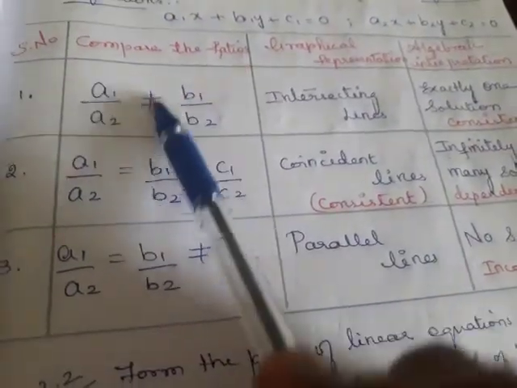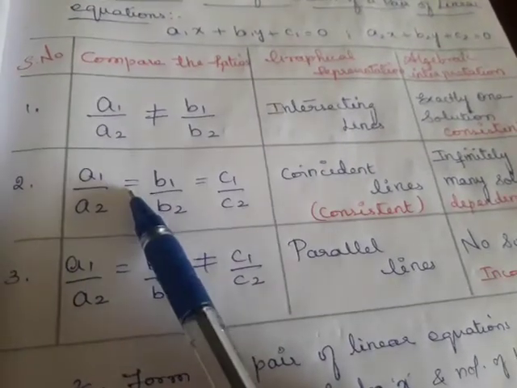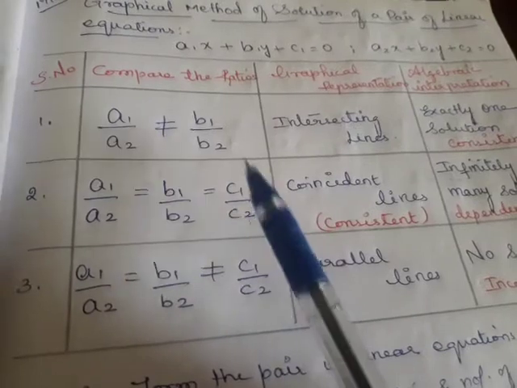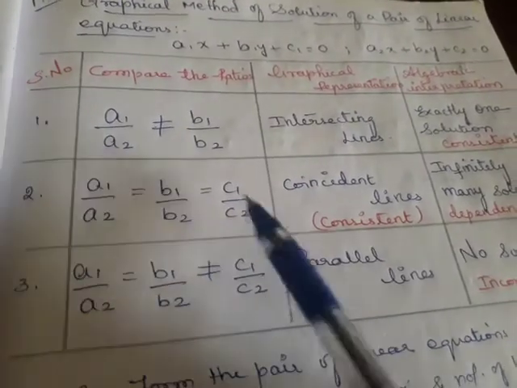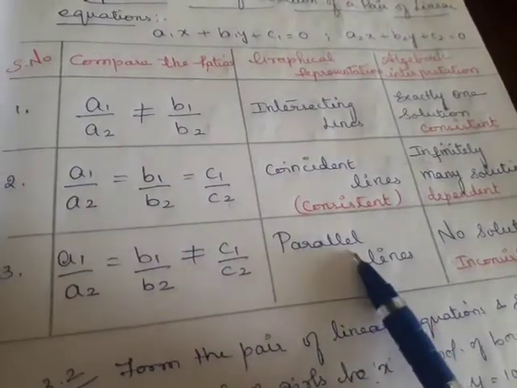So when you see the necessary conditions, a1 by a2 is not equal to b1 by b2, then it should be intersecting lines. When it is not equal, you don't need to check c1 by c2. If it is equal, then you check whether c1 by c2 is equal or not equal. If it is equal, it will be coincident lines. If it is not equal, it will become parallel lines.